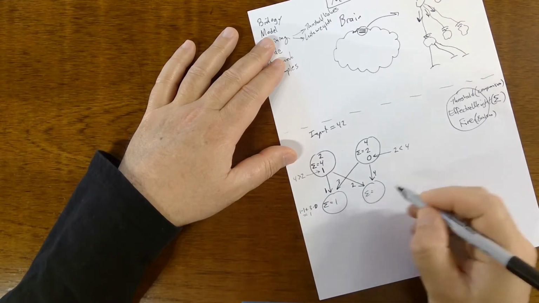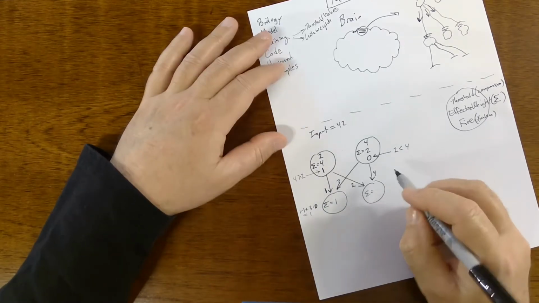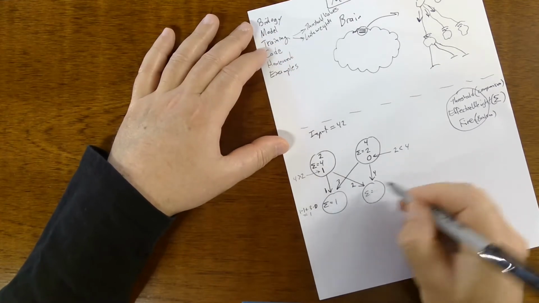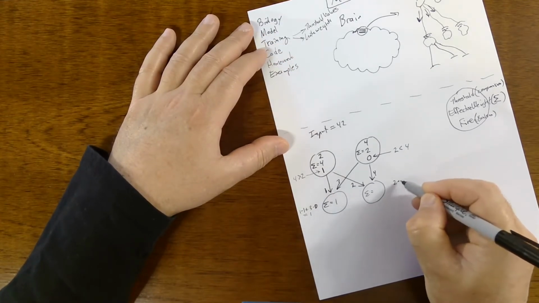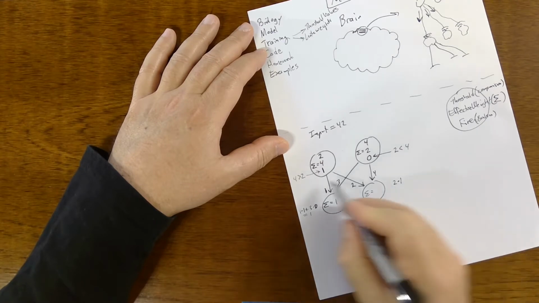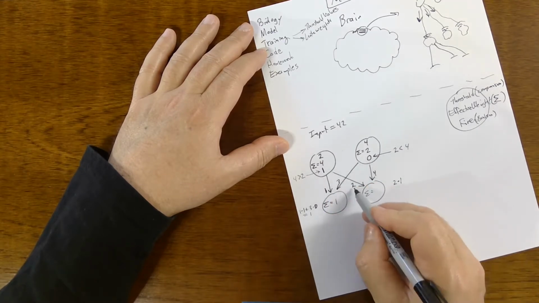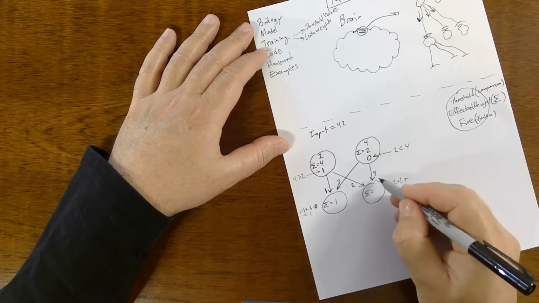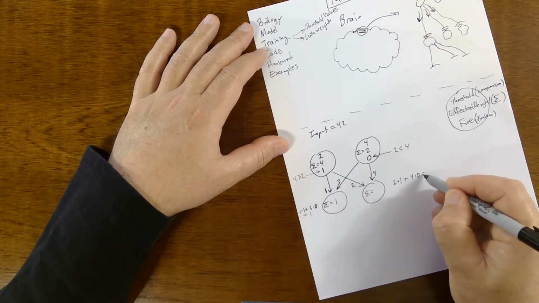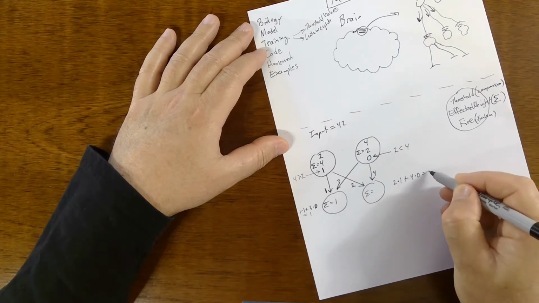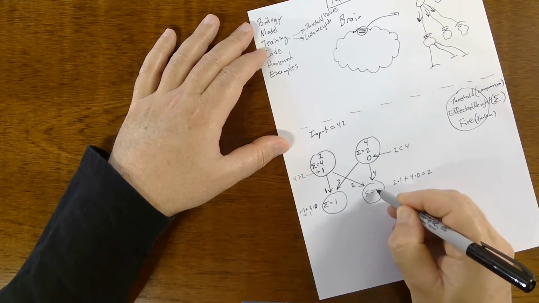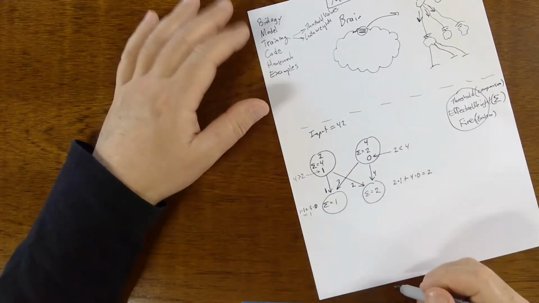This one has a link weight of 2, which is being sent, so you just multiply times this Boolean. 2 times 1 plus 4 times 0, which is just 2. So this guy gets a stimulation value of 2.